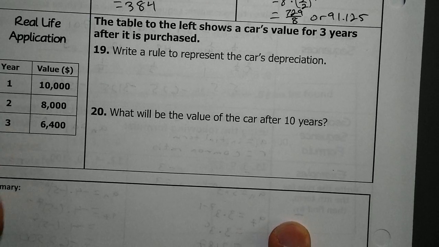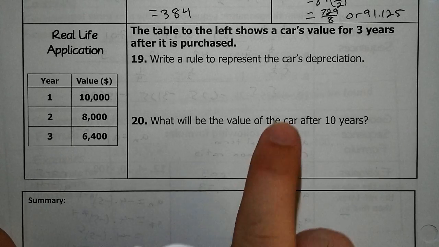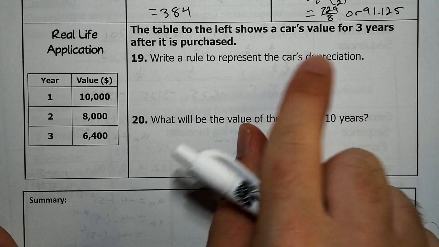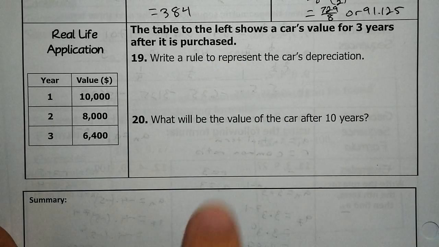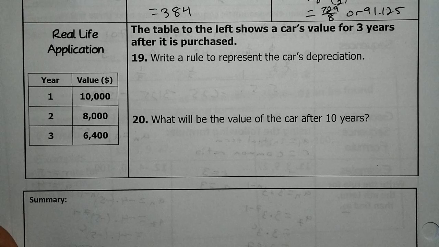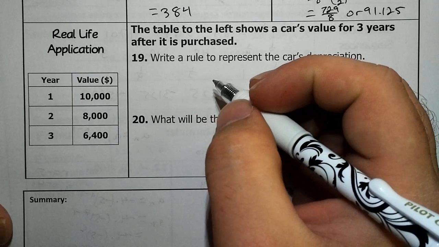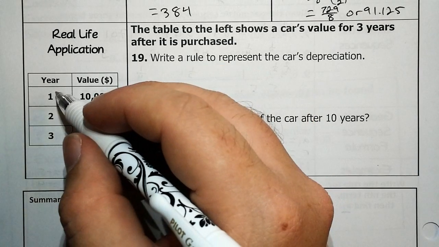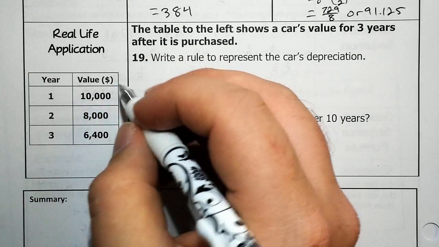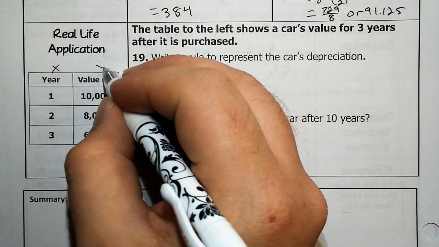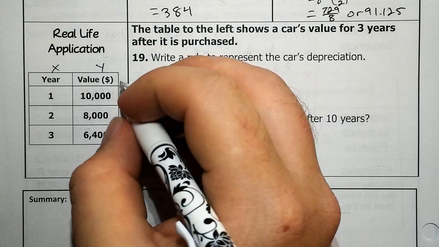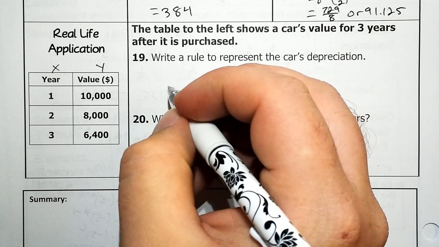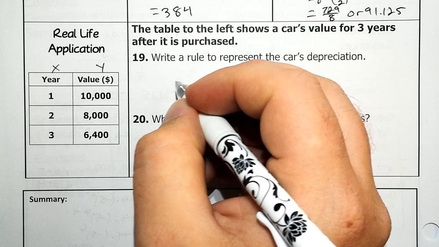Now, let's look at 19 and 20. It says the table to the left shows a car's value for 3 years after its purchase. First it says write a rule, and then it asks the value of the car after 10 years. So, the rule just means our formula. Now, the years, they're going up by 1 each time. The value is our y's. This is what we really want. So, let's use our formula here.